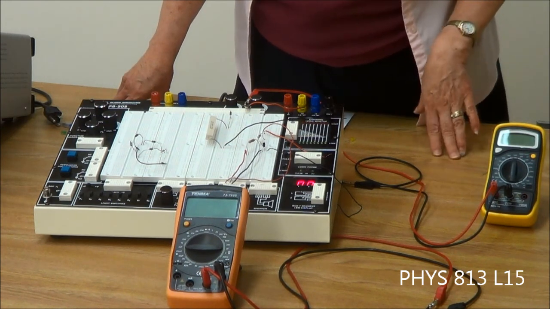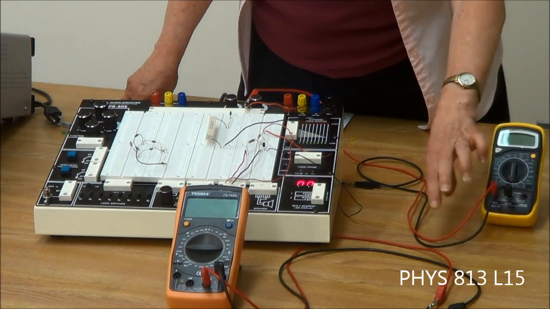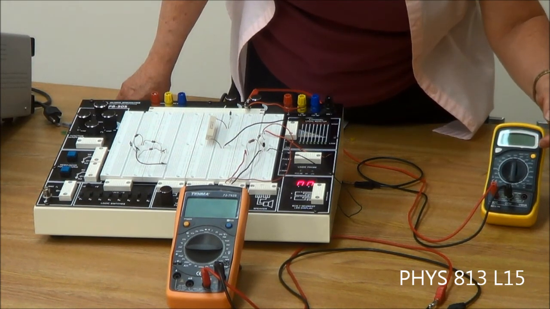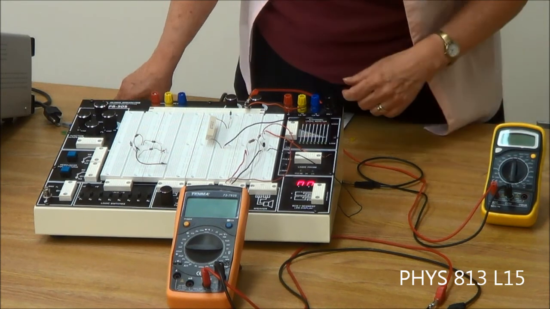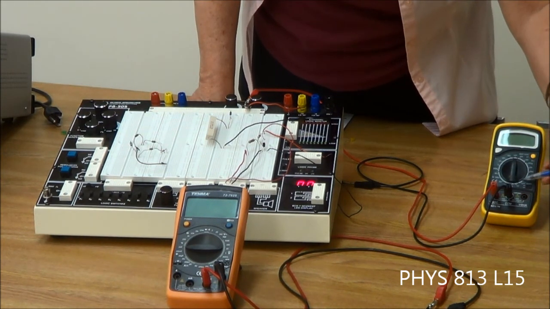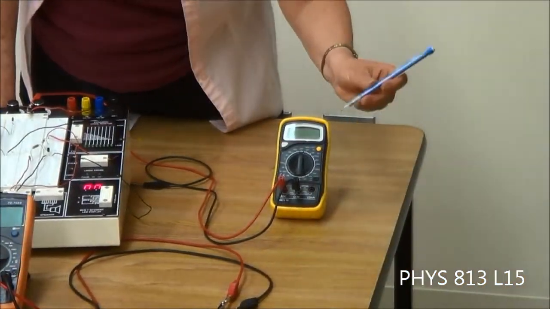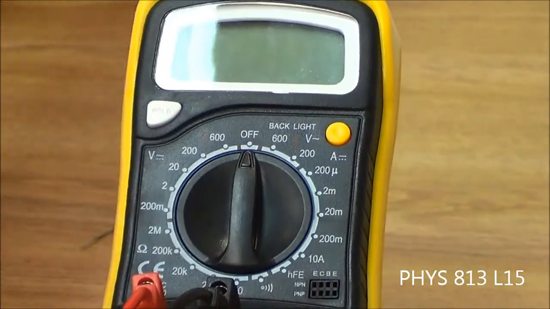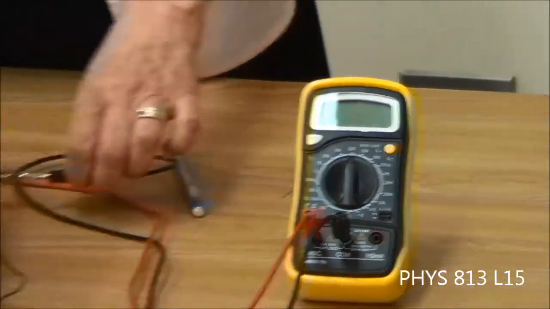So when we want to use this, we'll have it in the 10 amp hole, and then we go down to the 10 amp. There's just one setting for that. It's in the lower right hand corner. It says 10 amps. And it also has the A with the solid line. That means the DC current. So this is what we'll be using.